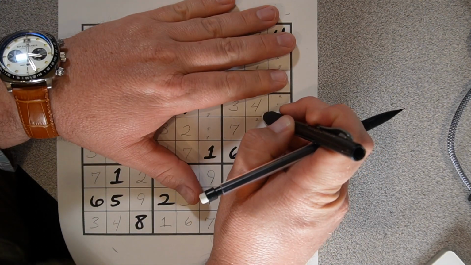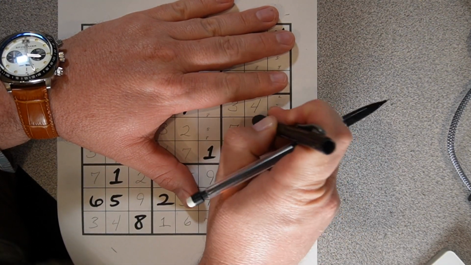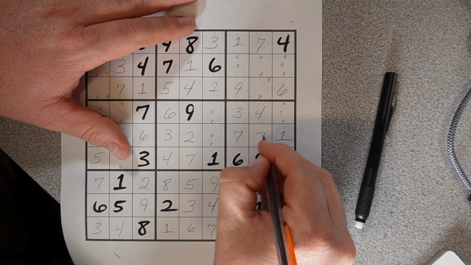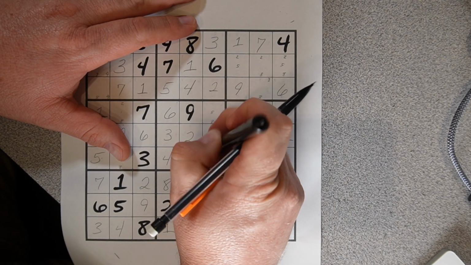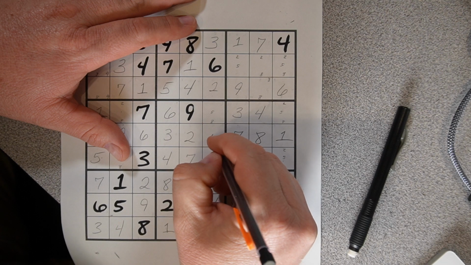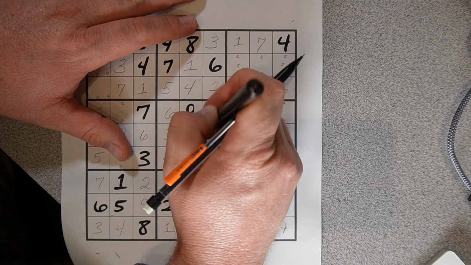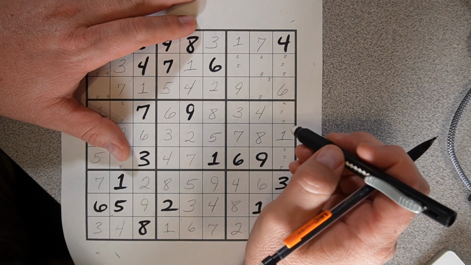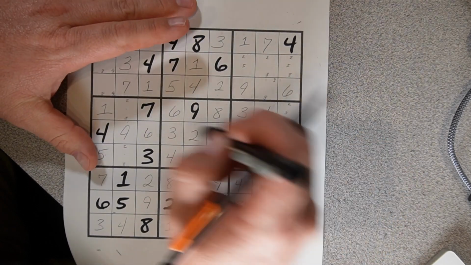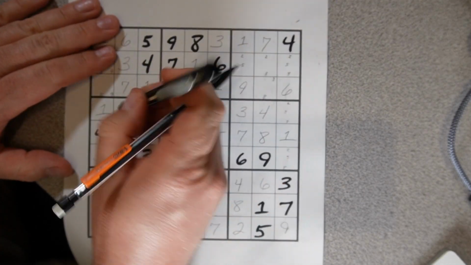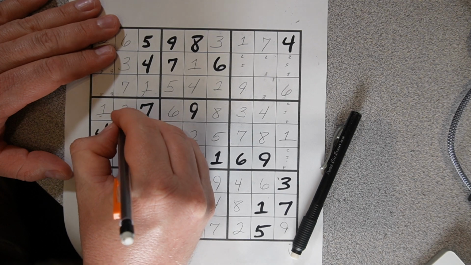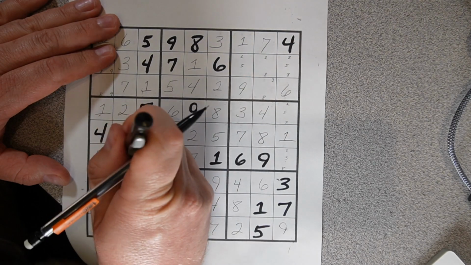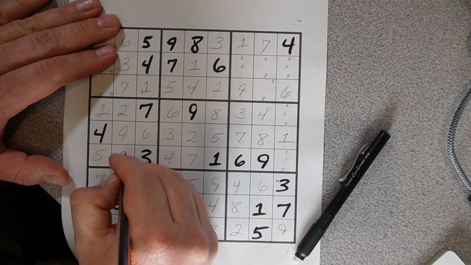There's your 2 and a 3. So that can't be a 2 or a 3, it's got to be an 8. Which means his buddy has to be the 5. And this neighbor has to be the 8. This one then will be a 2. And this one will be the 8.